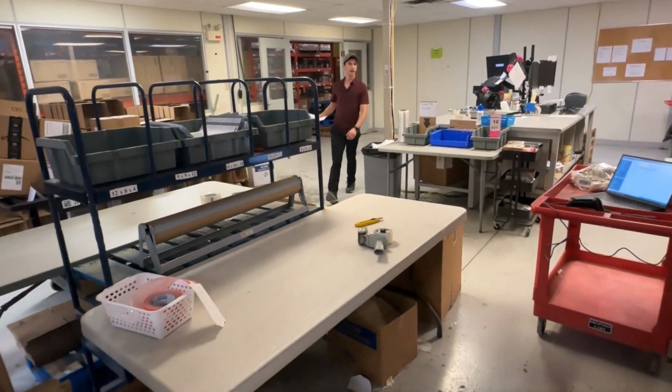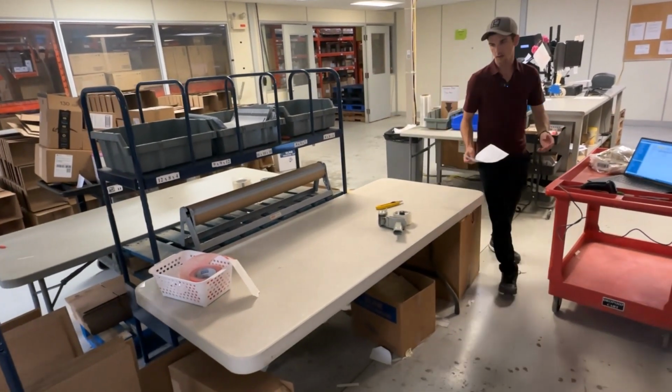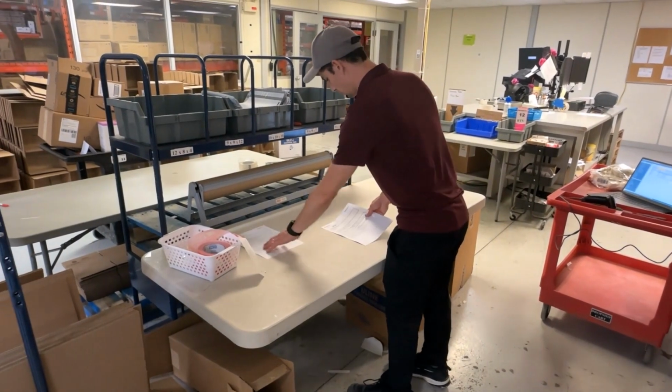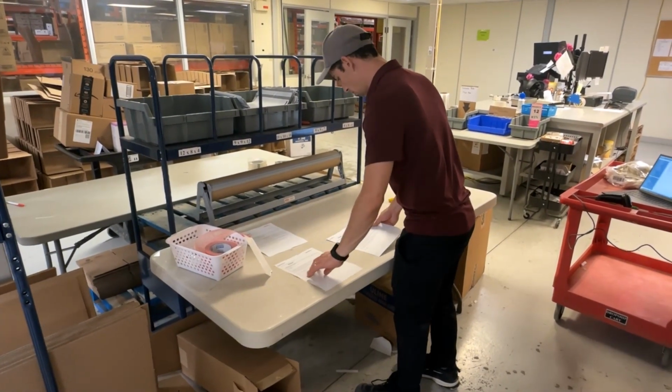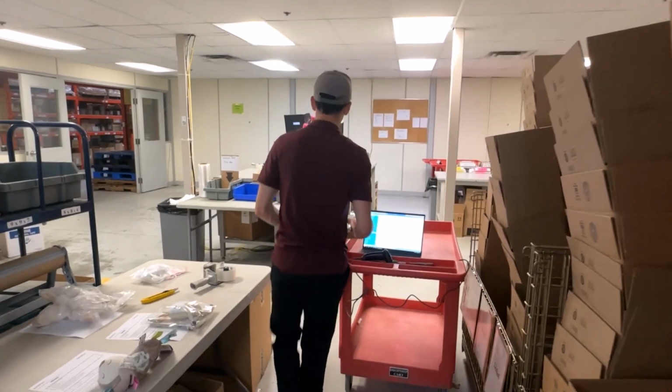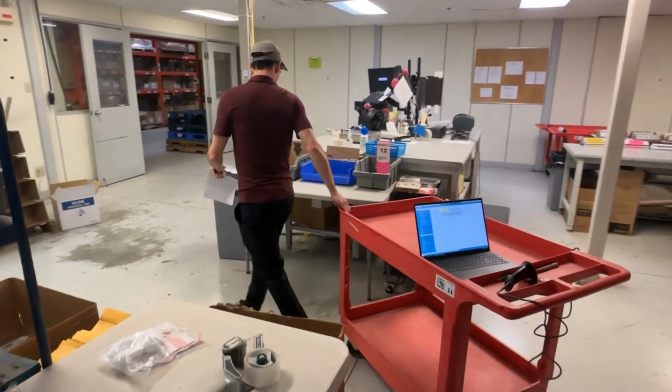So at this point, I have my items on my cart. Before I go and actually pack them up, I'm gonna box them just to make my life a little bit easier. That way I know which box I'm using. So I'm gonna head over to my packing station over here.